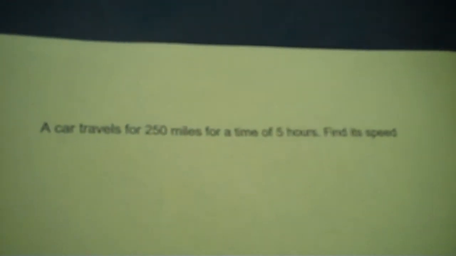Okay, here's the first assignment. It says a car travels for 200. First off, there's three things you need to write down up top here. You're doing distance, speed, and time.